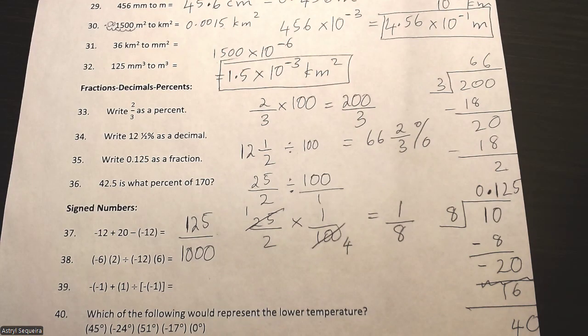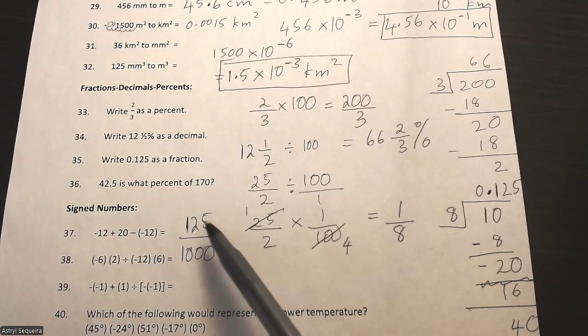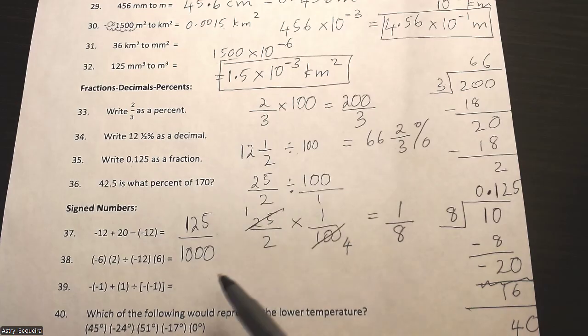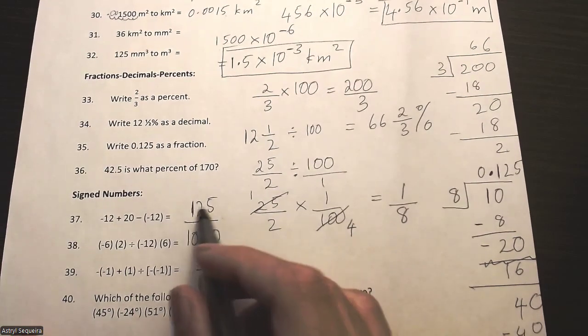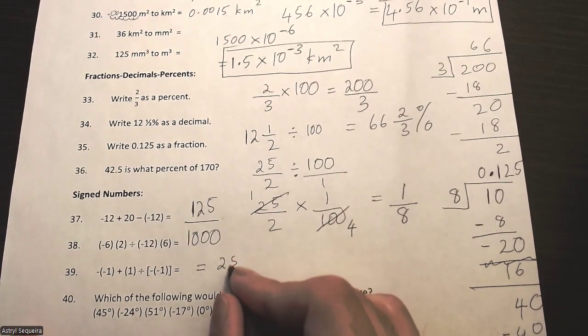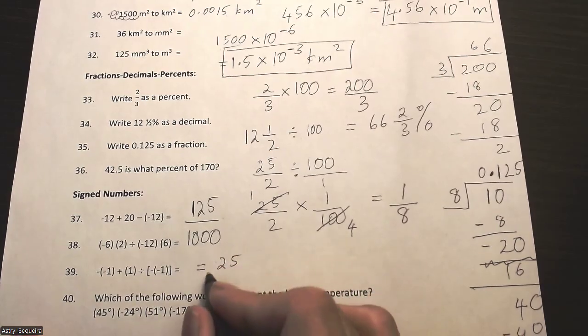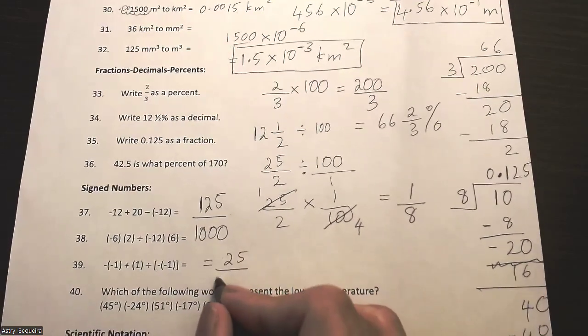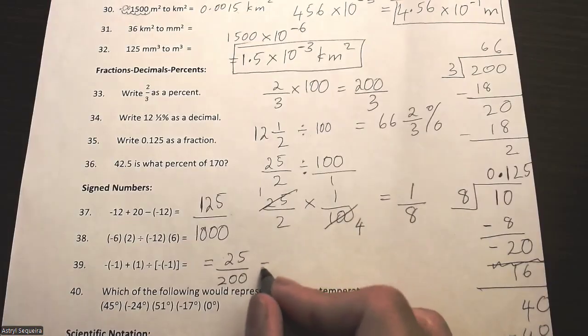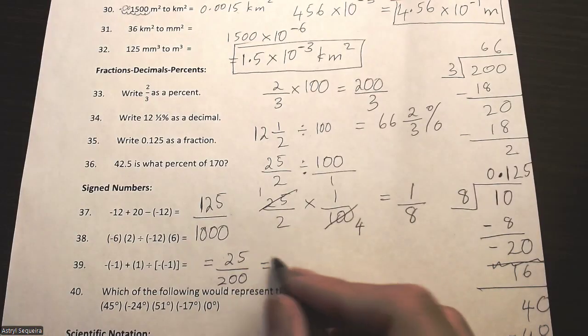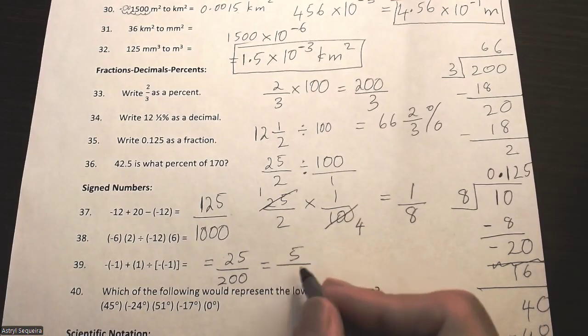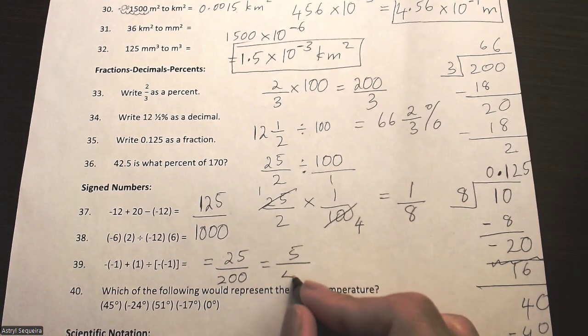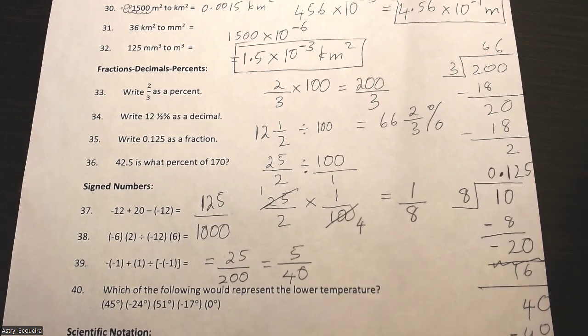Remember to always think about dividing by 2s, 5s or 10s first. Numbers end with 5s and zeros. So I can divide both of these by 5. 125 divided by 5 is 25. 1000 divided by 5 is 200. Again, I can divide by 5s. 25 divided by 5 is 5. 200 divided by 5, 40.